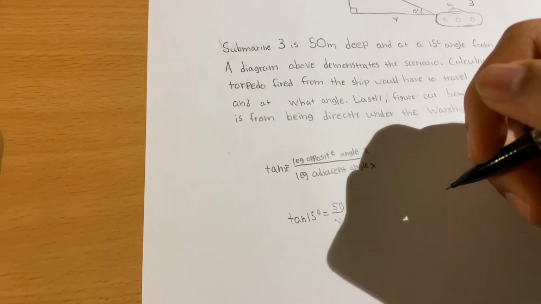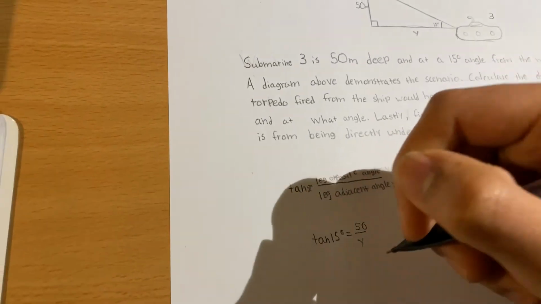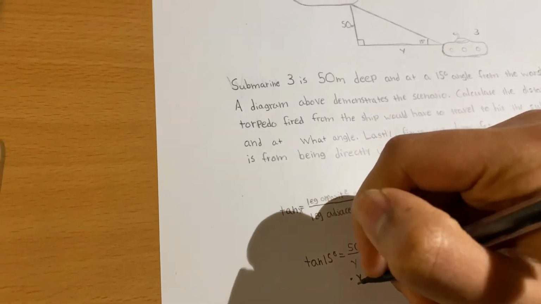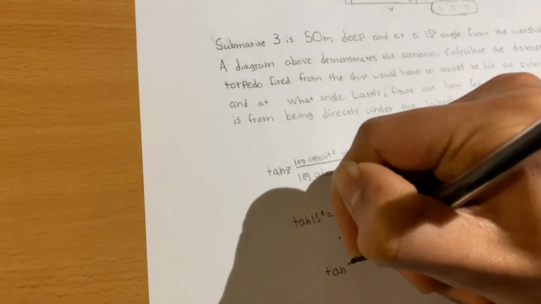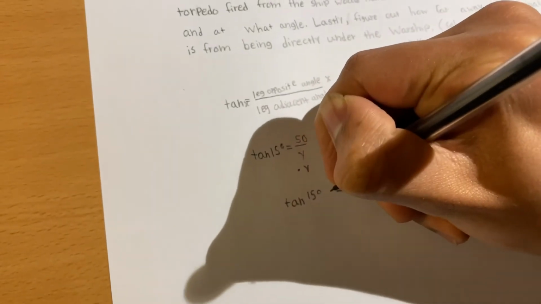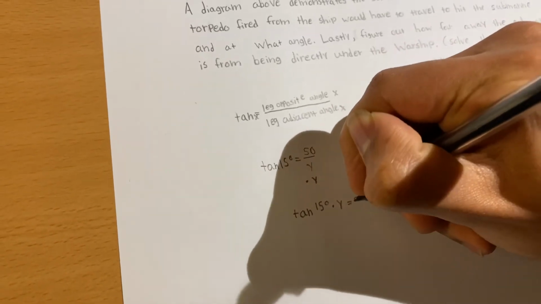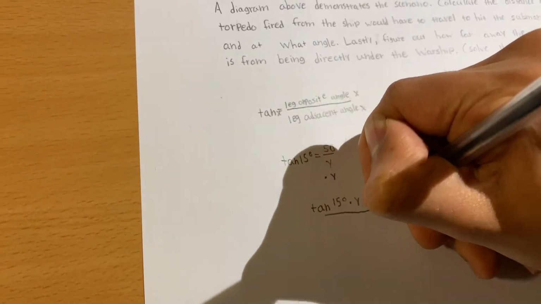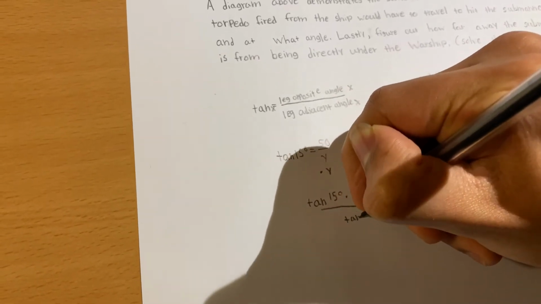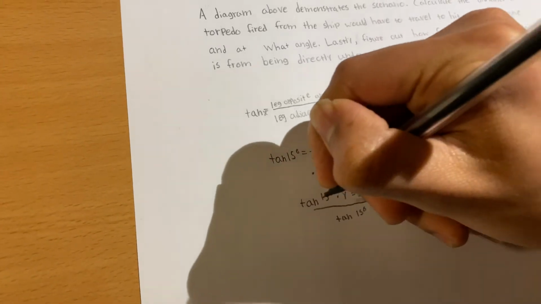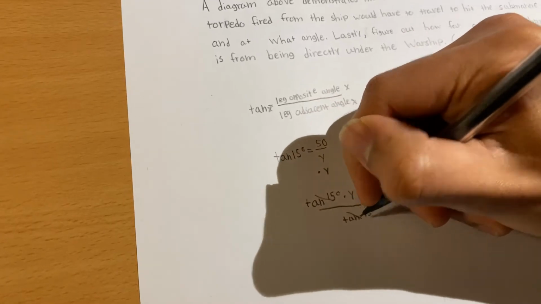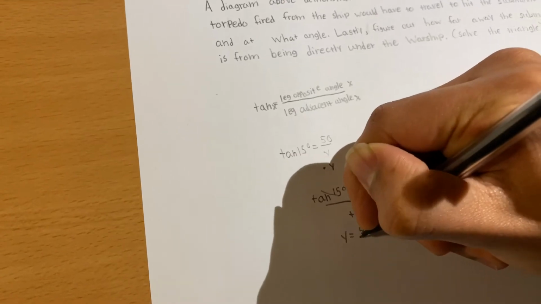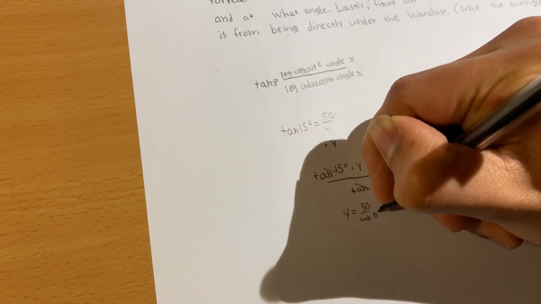Then it's as simple as solving for y. What I like to do is first multiply by y to get rid of it on this side, so it becomes tan 15 degrees times y equals 50. An easier way to isolate y is dividing the entire thing by tan 15 degrees. That cancels out the tan, leaving me with y equals 50 over tangent 15 degrees.